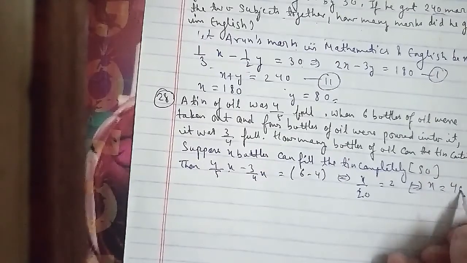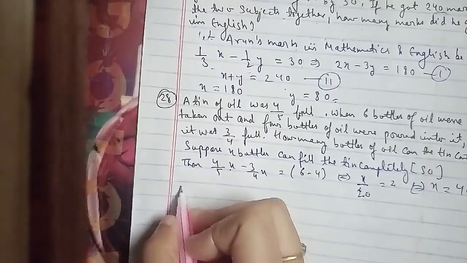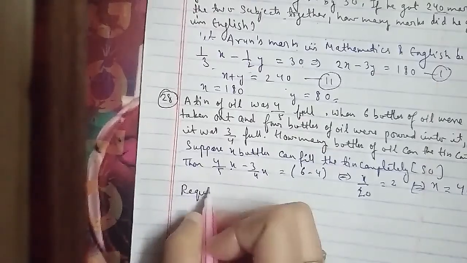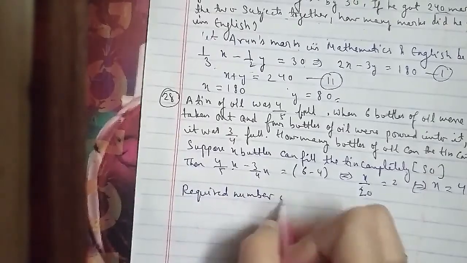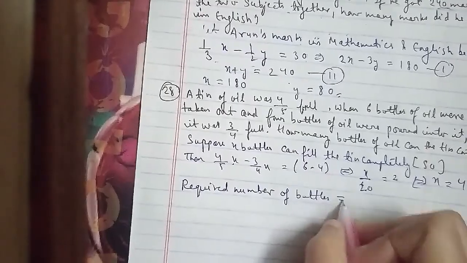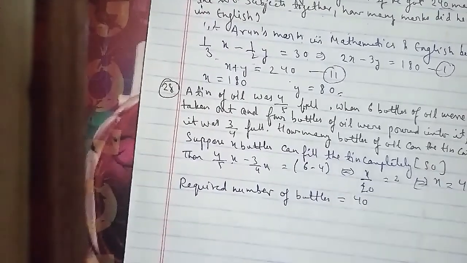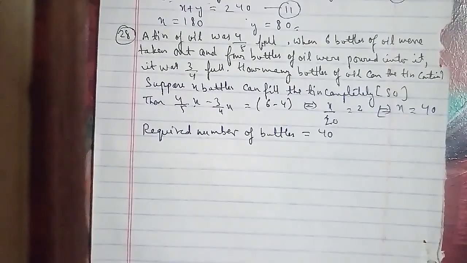Let's go ahead with the other one, which is the 29th question of this session. The question is: if 1/8 of a pencil is black and 1/2 of the remaining is white, and the remaining 1/2 centimeter is blue, then find the total length of the pencil. So let's go ahead with the question here.